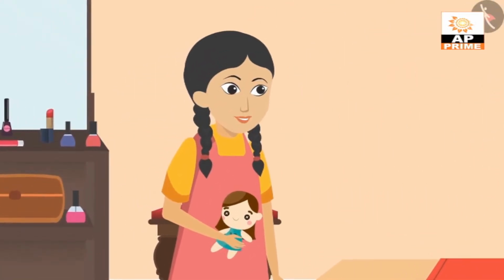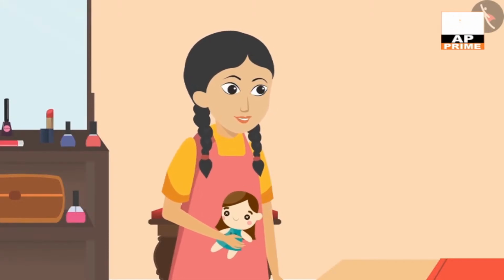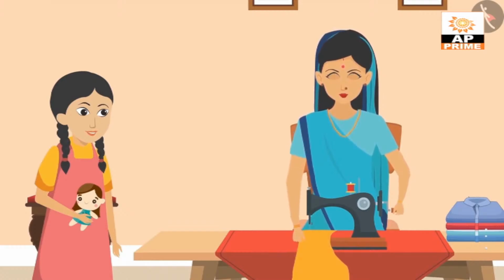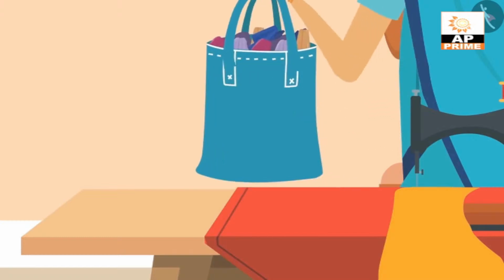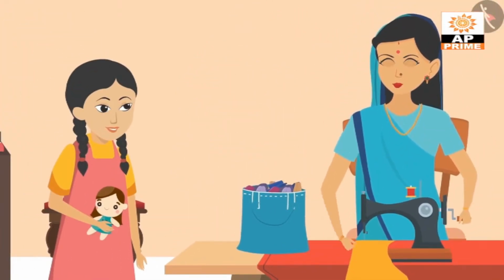"Festivals are approaching and everyone is bringing new clothes at home. I want my doll to wear new and colorful clothes too. I will need your help in this." "I have stitched many clothes now. There is a lot of clipping left in them. We can make new clothes for your doll from the leftover clippings. Take this bag full of clippings. Pick whatever you like from it."